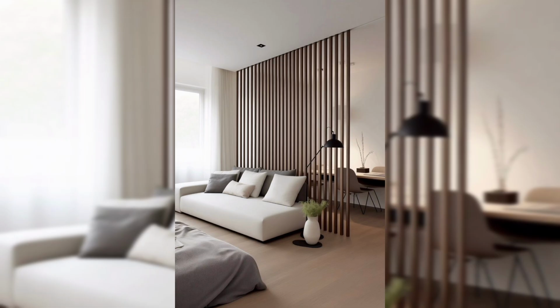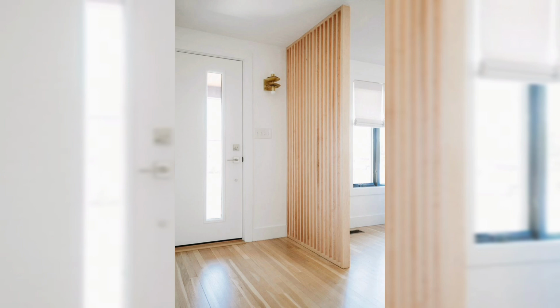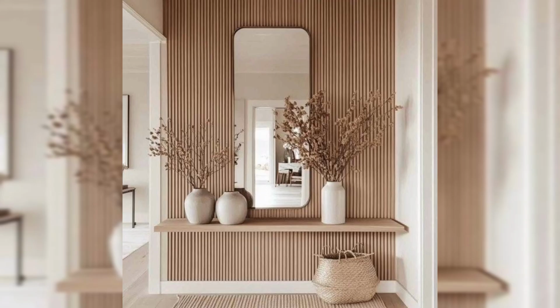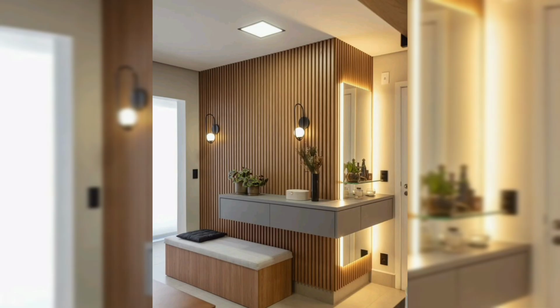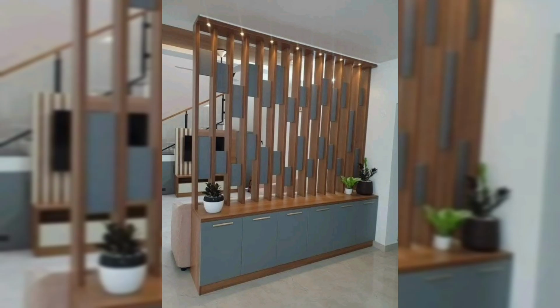Add privacy. Partitions are ideal for maintaining privacy in homes, when the living area is close to the entrance and kitchen.